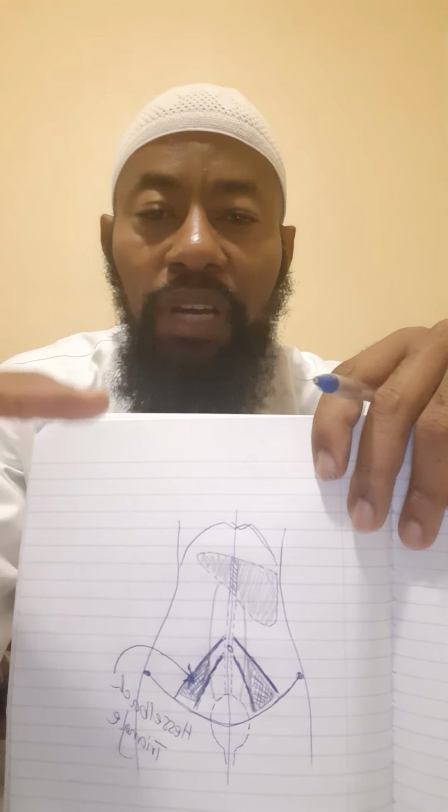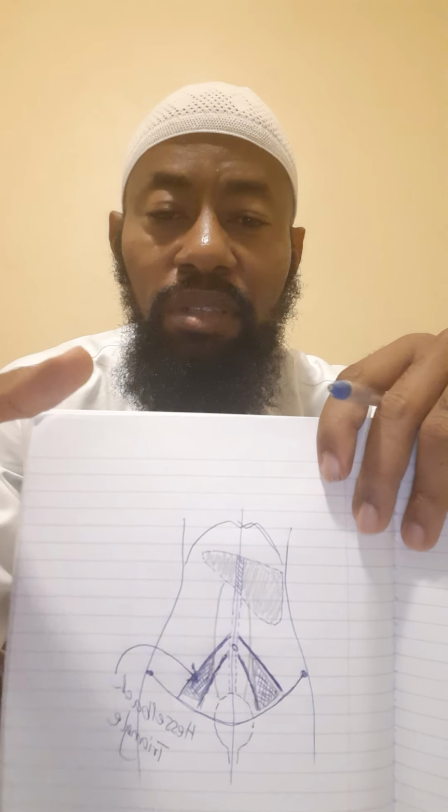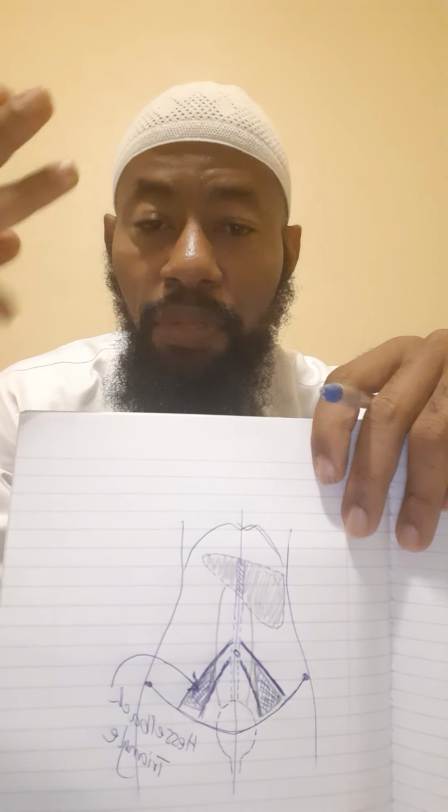Alright guys, so we're talking about the boundaries of the Hesselbach triangle. The Hesselbach triangle has three boundaries because it looks like this. This is the way the Hesselbach triangle looks. Okay? The Hesselbach triangle looks like this. So this here is the inguinal ligament.